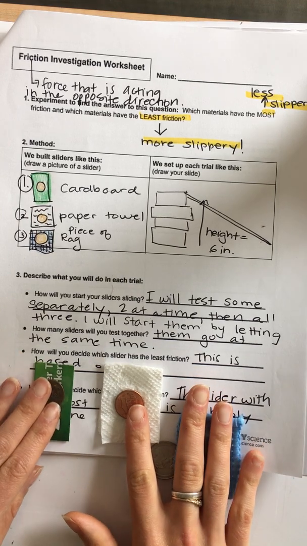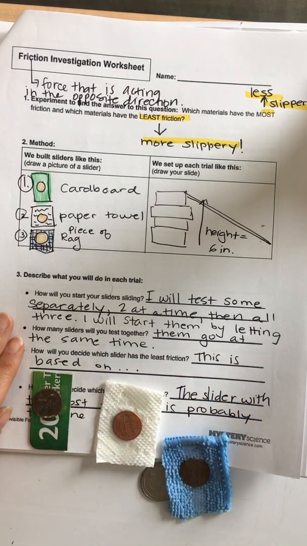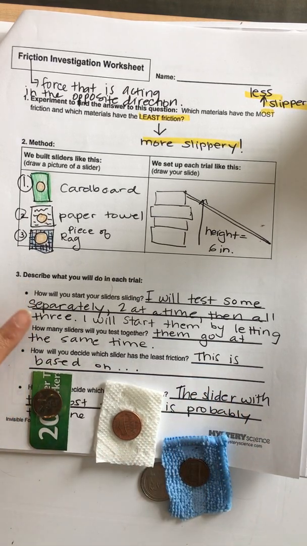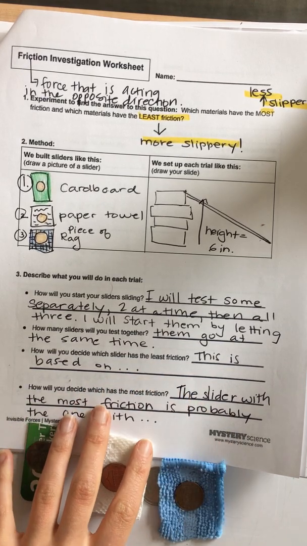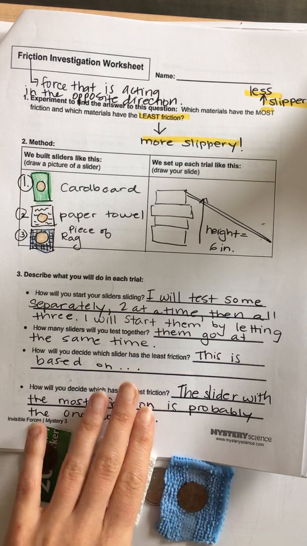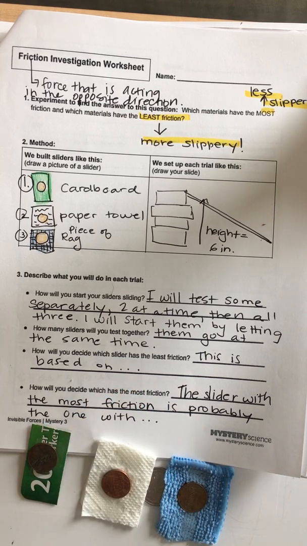I kind of answered both of these questions in the first, but I said I'll test some separately, then 2 at a time, and then all 3, because I wanted to see what they are like just on their own. And then of course I want to start to compare them. And then how will you decide which slider has the least friction? And how will you decide which has the most friction? I left that blank for you because I want you to think about that.